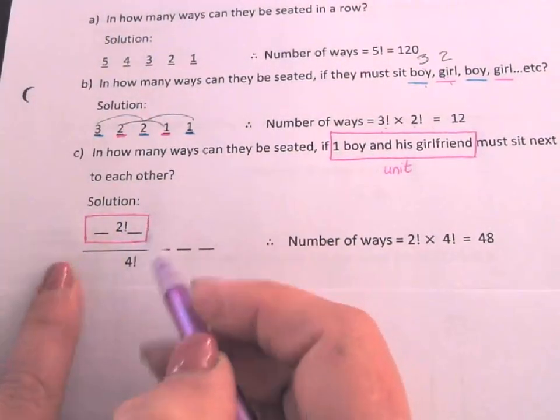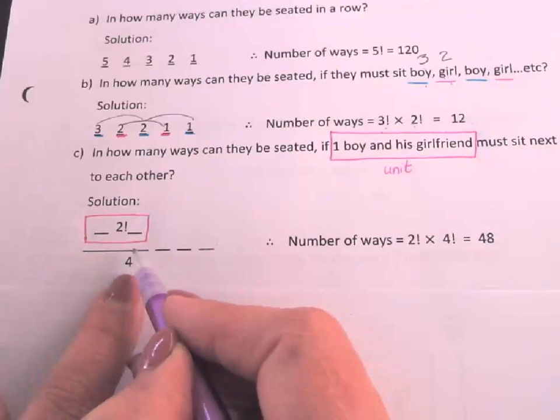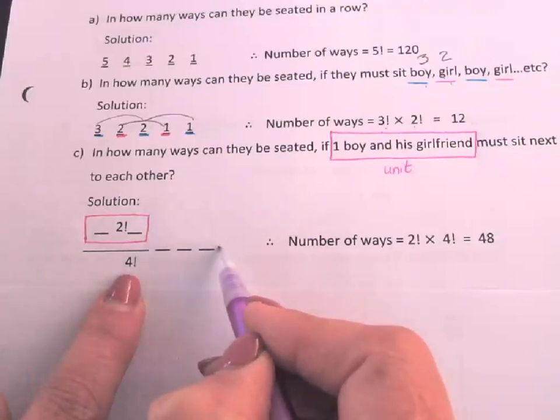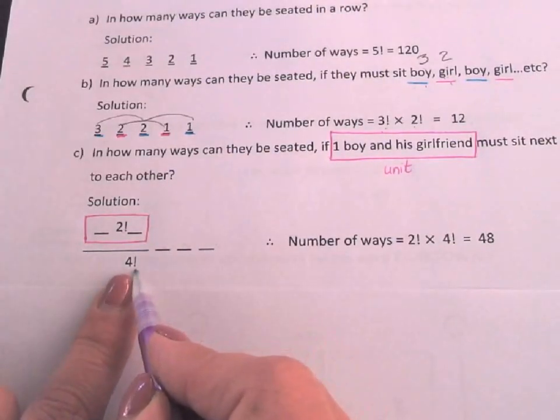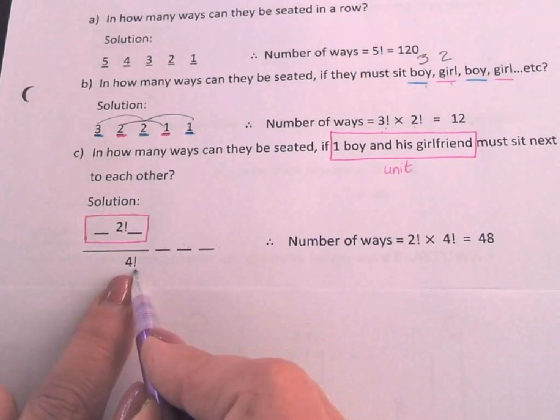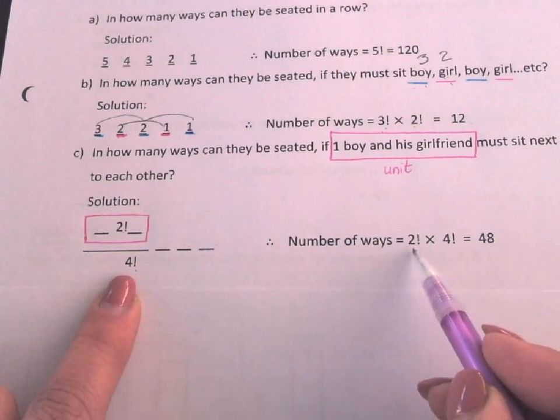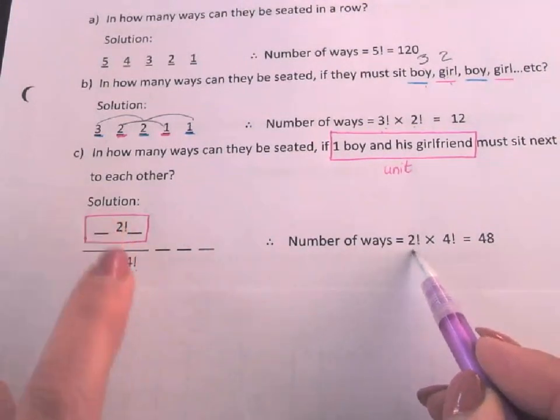Now the unit is treated as 1. So you have 1, 2, 3, 4. 4 possible ways. 4 faculty left. Are you all with me? Therefore, the number of ways will be 2 faculty times 4 faculty.